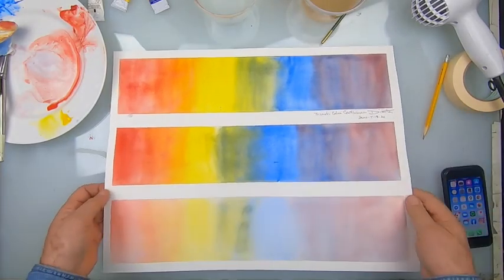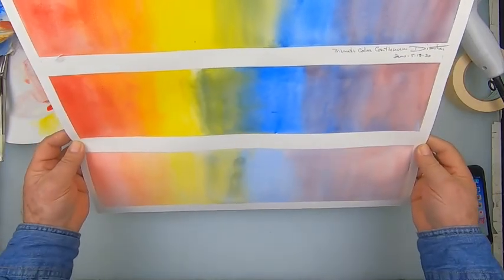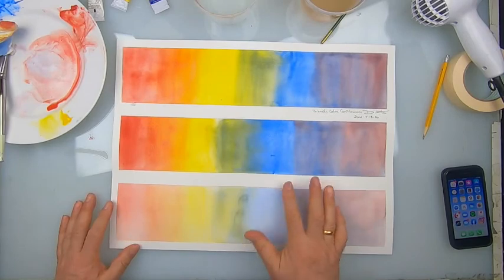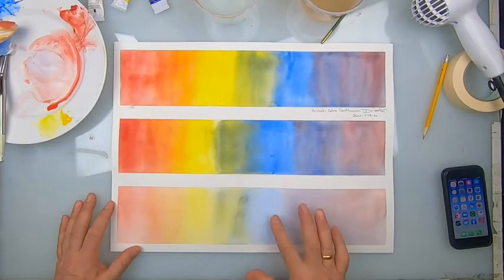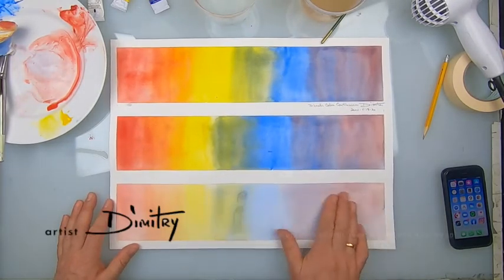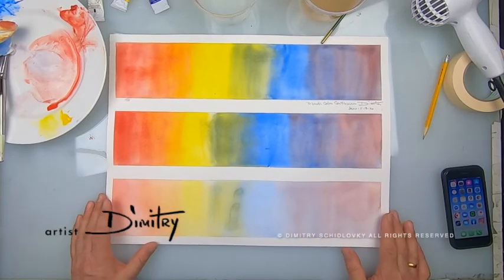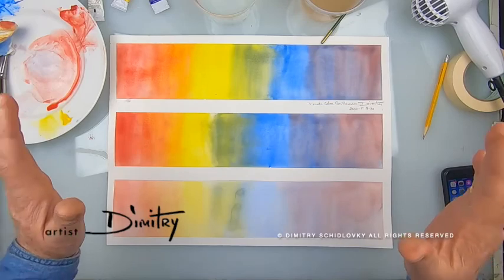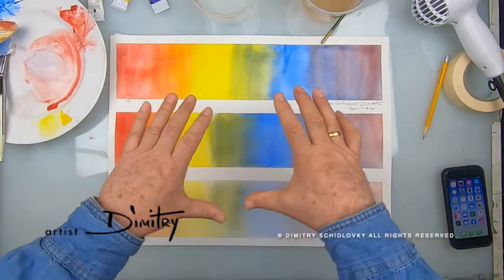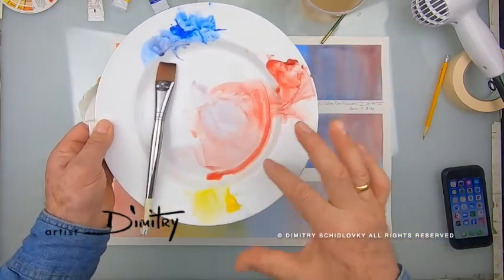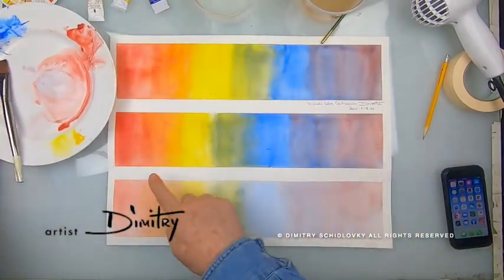Okay. So as you can see, we have a nice color continuum. And all these nuances, these so-called aberrations and things like that, pooling, that's the nature of the beast, okay? And so there's your prismatic color continuum. 3 colors, limited palette, blue, red, yellow, ROY G. BIV.